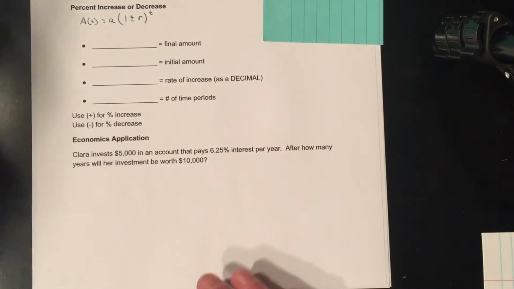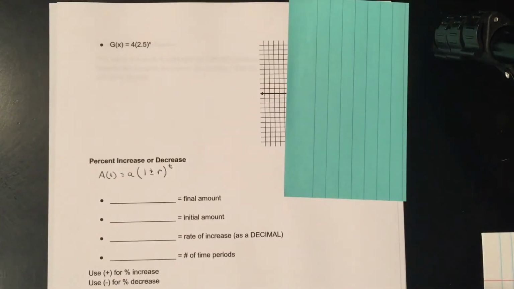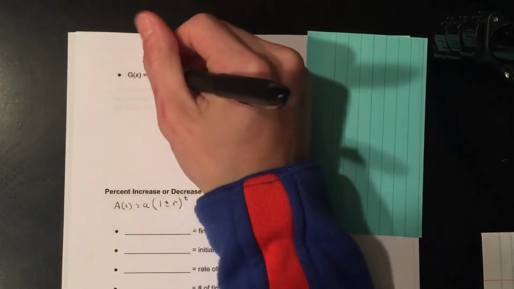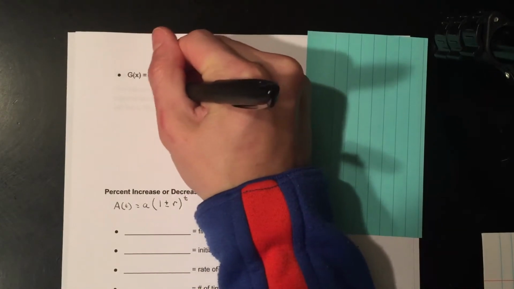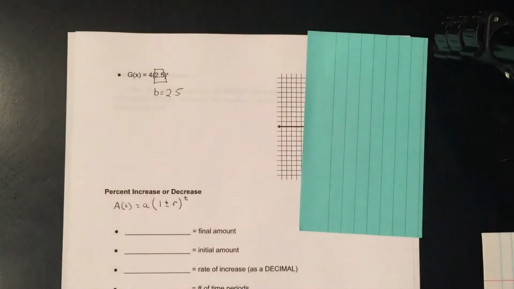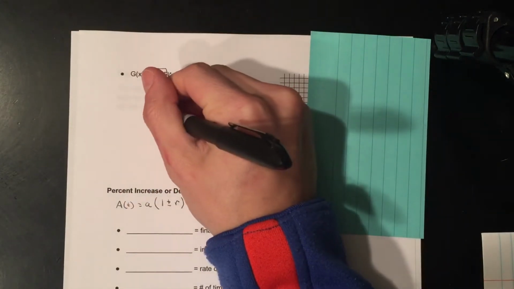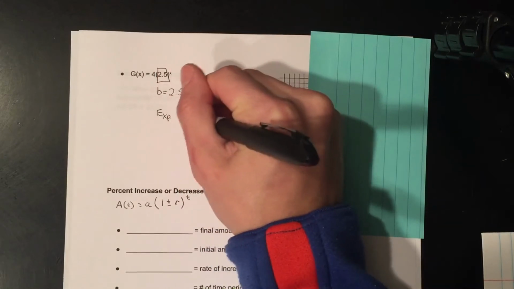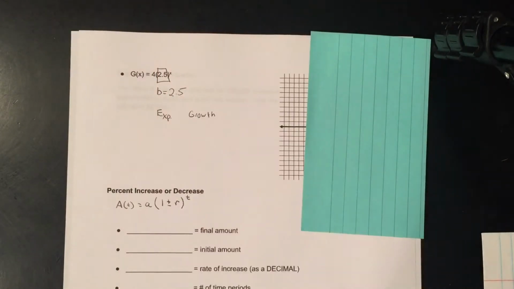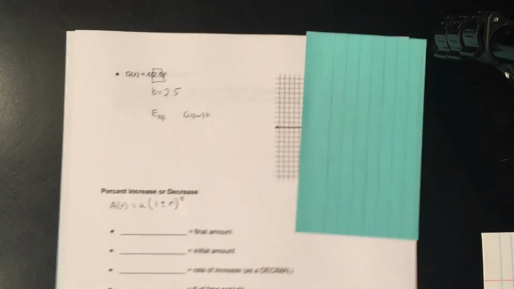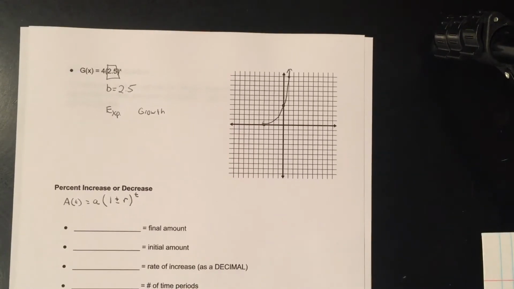Again, pause this video at any point to give yourself more time to practice or to look at Desmos or a graphing calculator. In my next example, my b value is 2.5. Well, that's obviously a number that's greater than 1. So in this case, we're going to have exponential growth. Go ahead and put that in Desmos or your graphing calculator and try to replicate the graph on paper. We're going to see exponential growth.